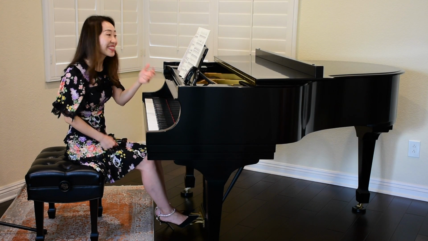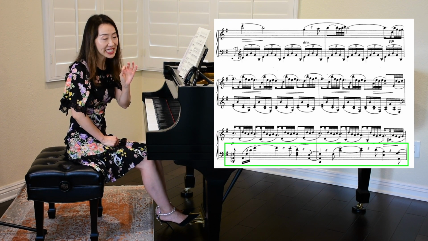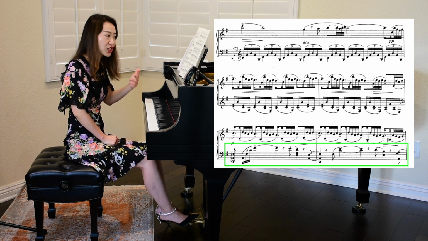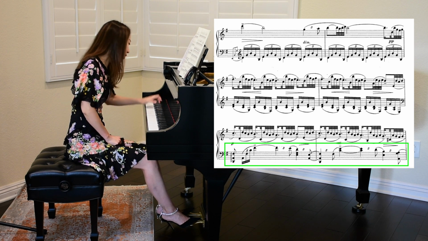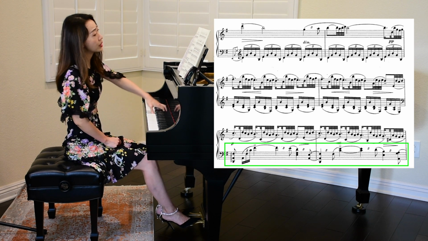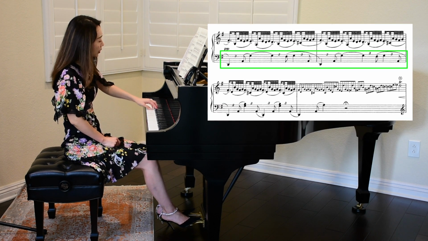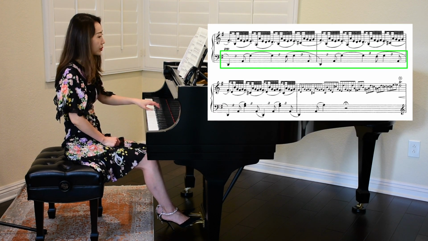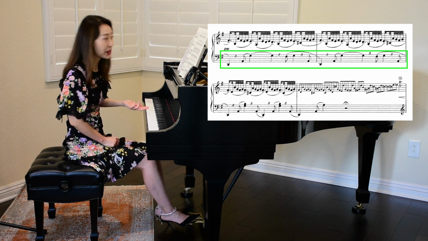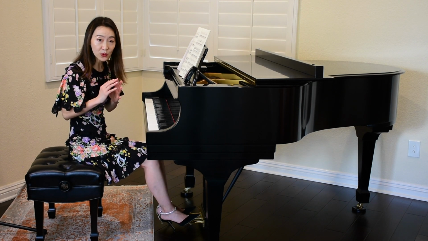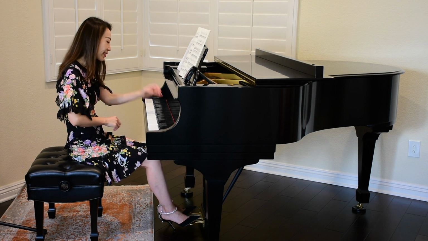Now, this bird/butterfly section also gets developed. From measure 17, a melodic line has emerged from the left hand here. It would be really nice if you can bring it out. That means you want to keep your right hand really soft, like pianissimo. Always stay in the background.